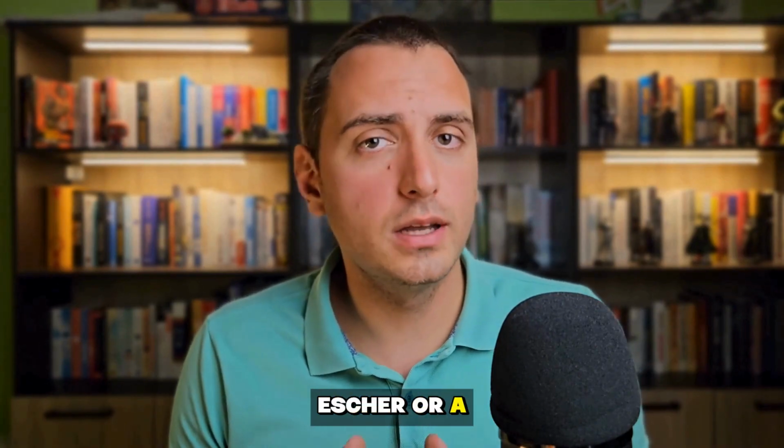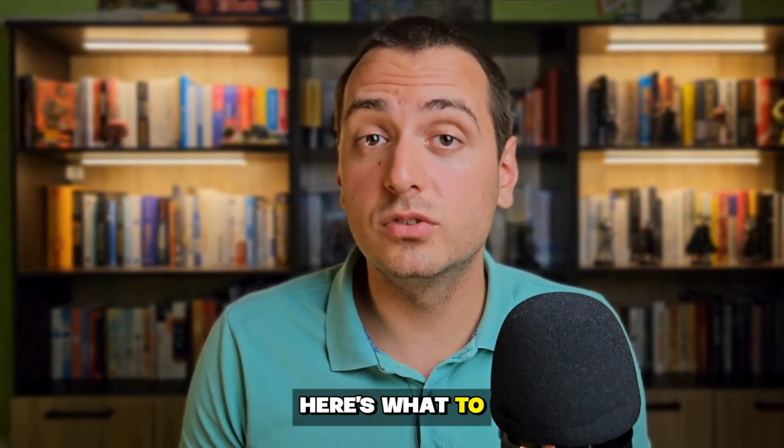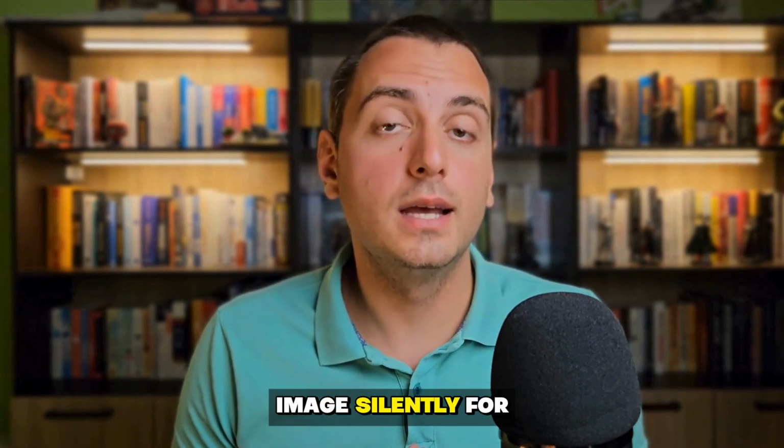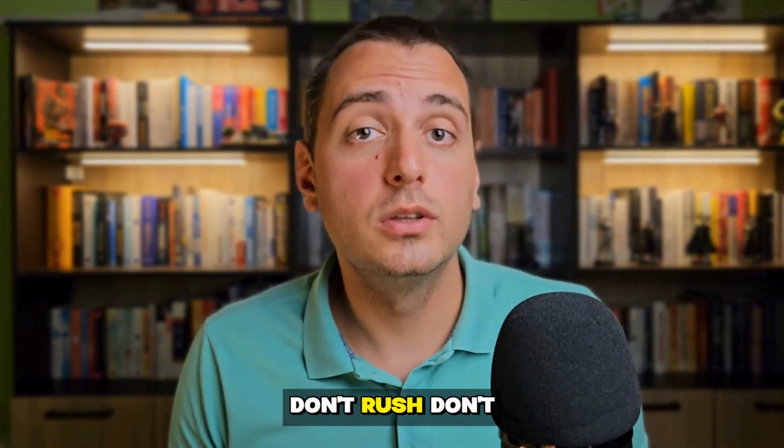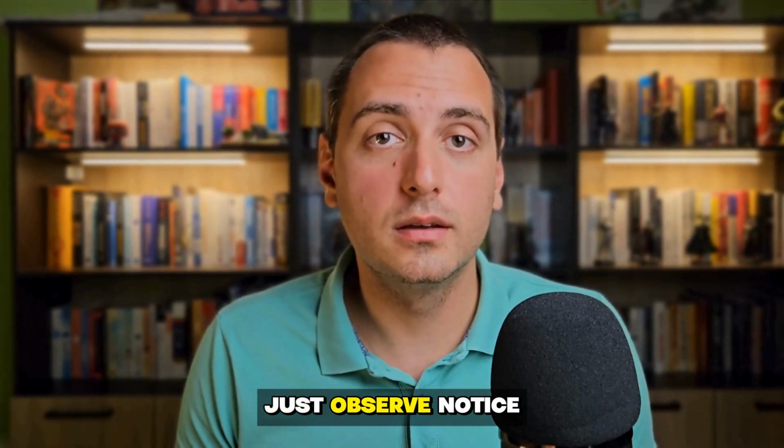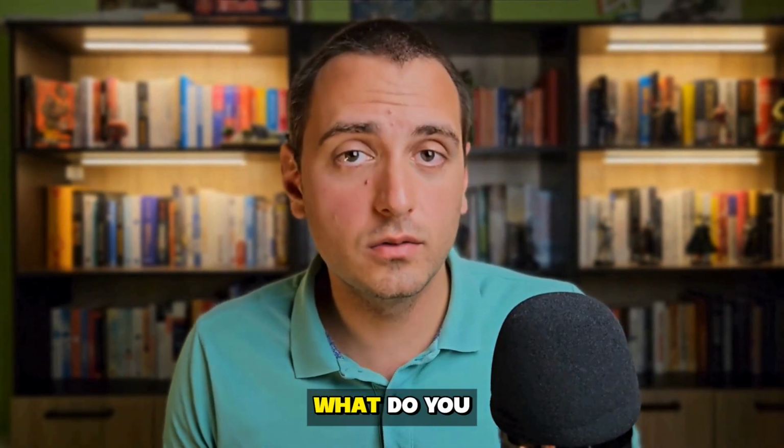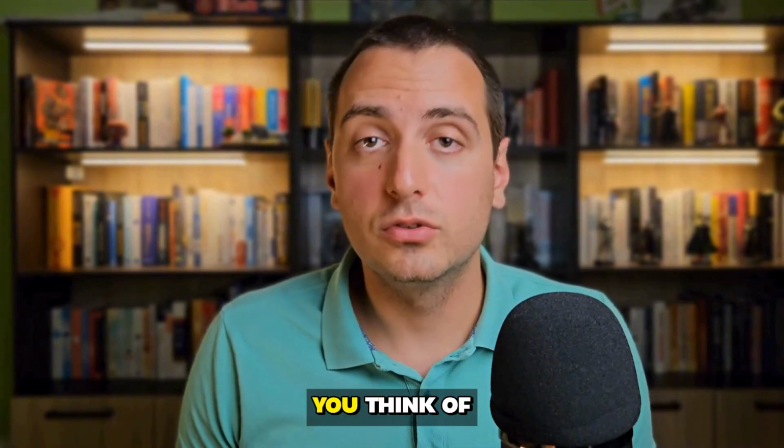Escher, or a Dixit game card. Here's what to do. First, look at the image silently for about a minute. Don't rush, don't analyze, just observe. Notice what happens in your mind. What do you feel? What do you think of?